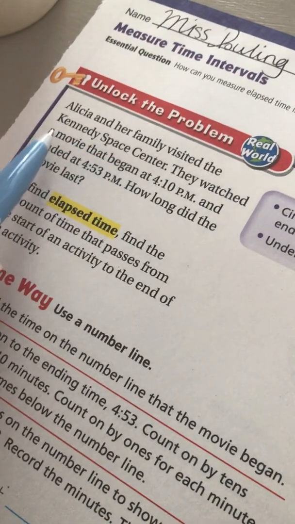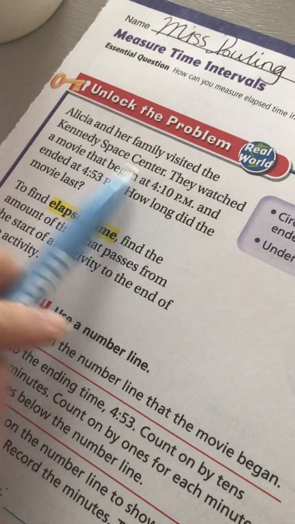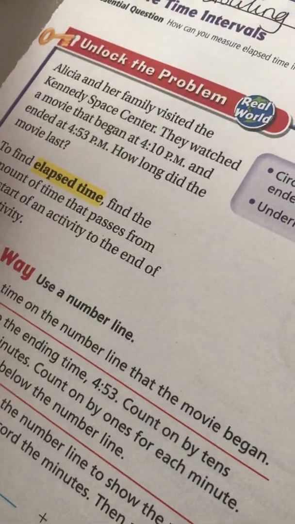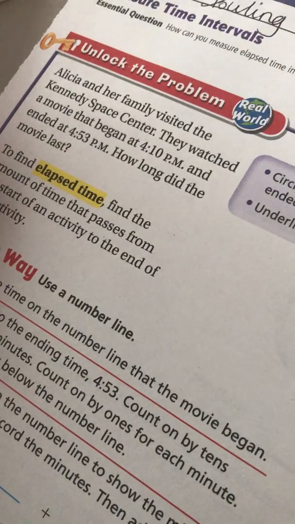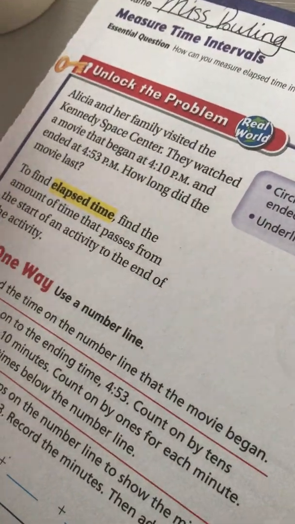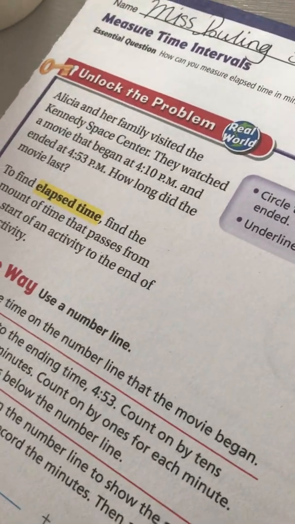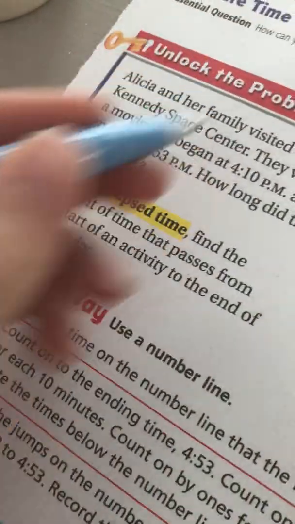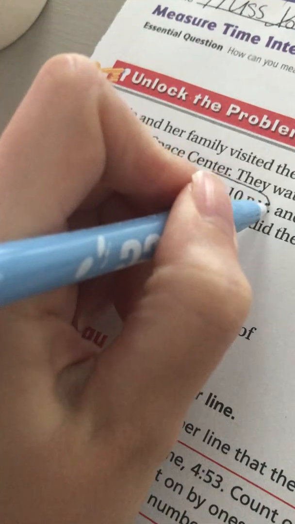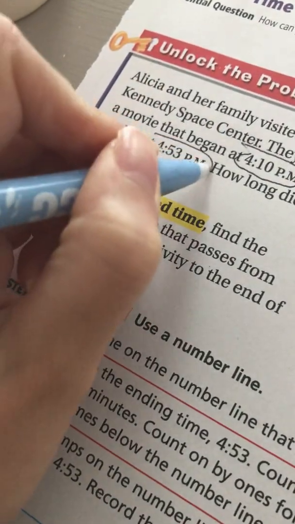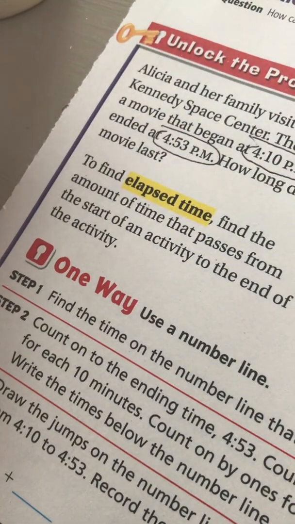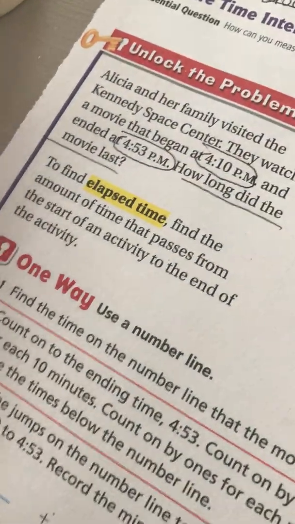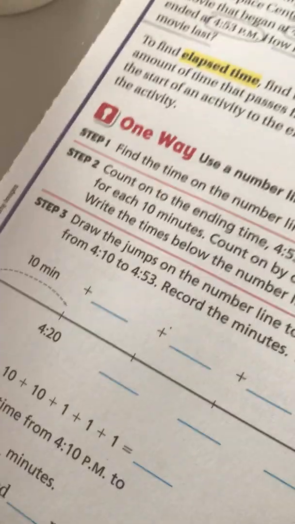Alicia and her family visited the Kennedy Space Center. They watched a movie that began at 4:10 p.m. and ended at 4:53 p.m. How long did the movie last? So first we need to circle the times the movie began and ended. So it began at 4:10 and it ended at 4:53. And then we need to underline the question. How long did the movie last?